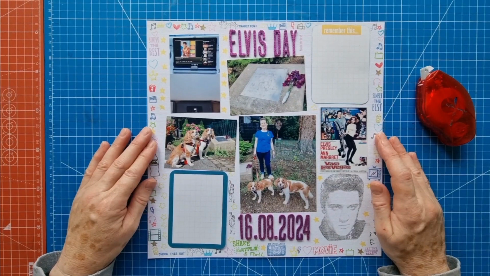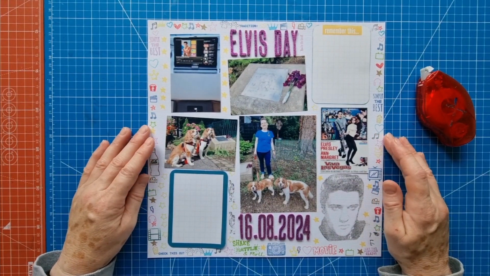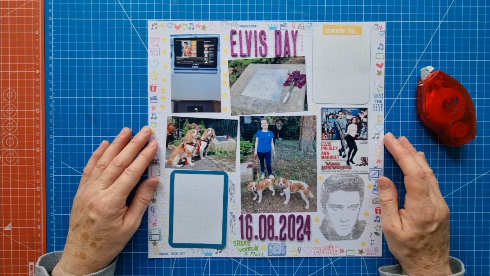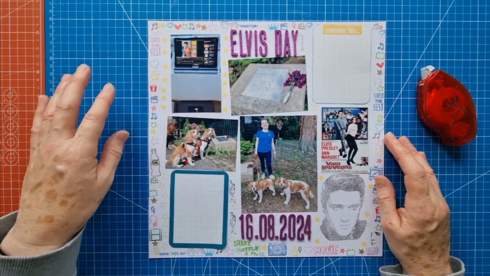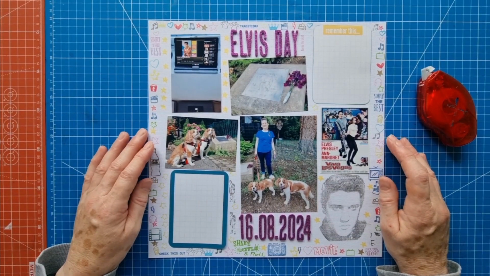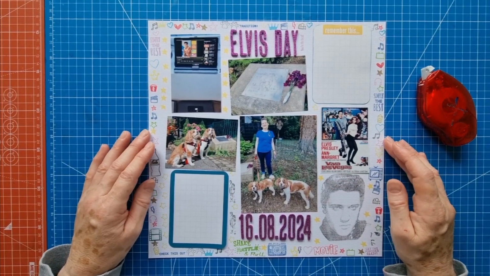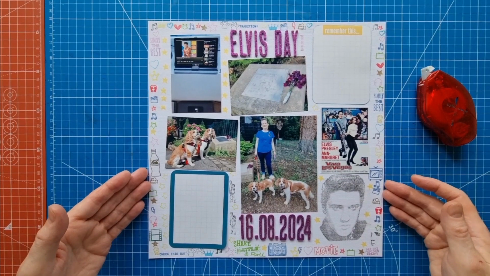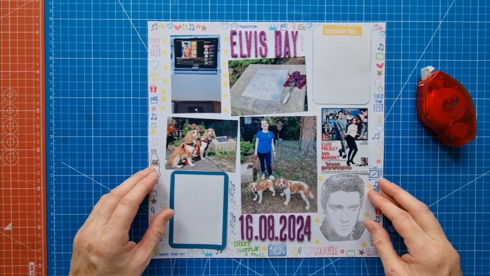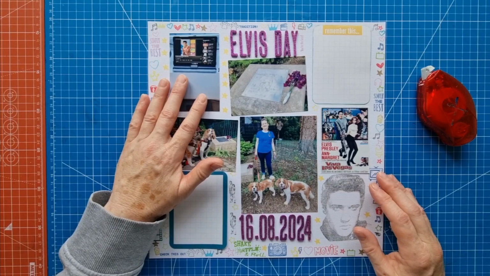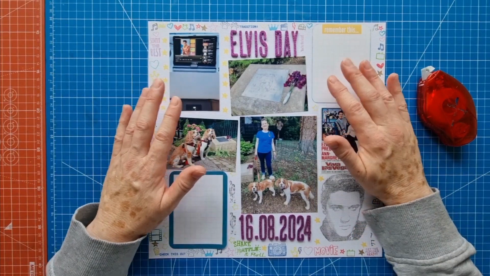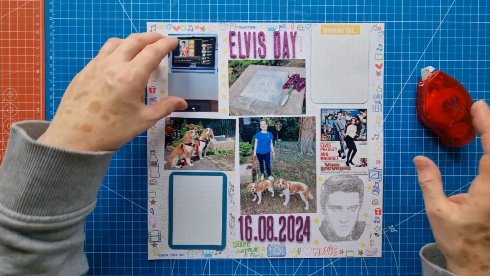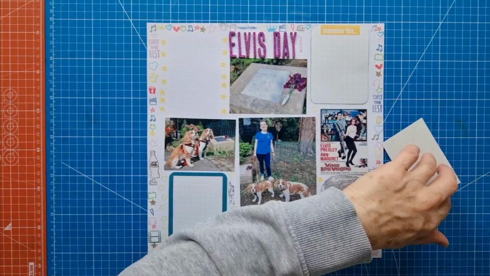I've got that lovely Chameleon Main Character Energy paper that I love so much, that I've used on a previous Elvis Day layout, I'm sure. I was going to use that, but then I wanted to use that for my Joseph layouts. So I thought I would create my own background in the spirit of using my supplies. I have not purchased any new pattern paper for ages, so I don't have a lot of pattern paper in my stash. So this is Elvis Day.